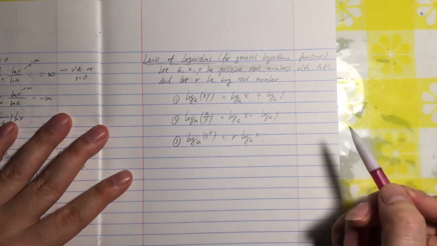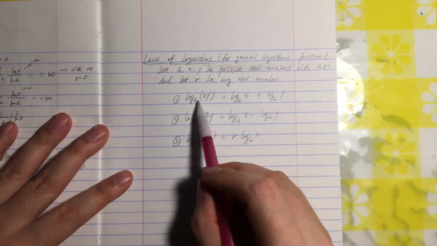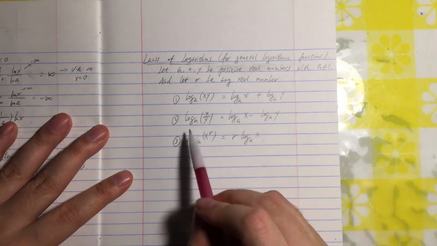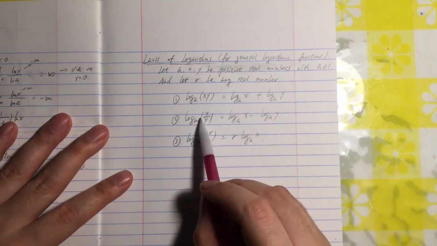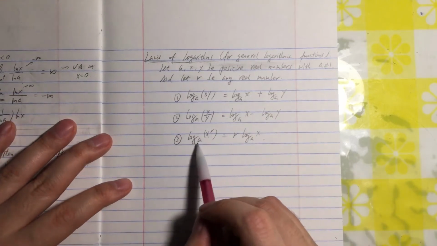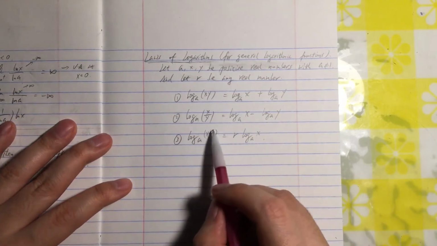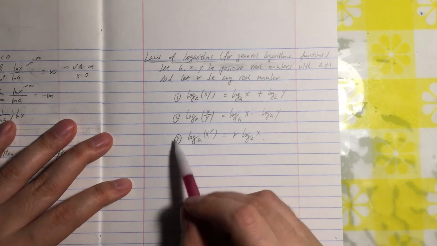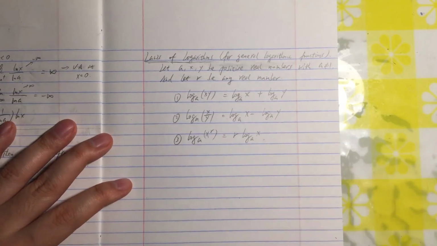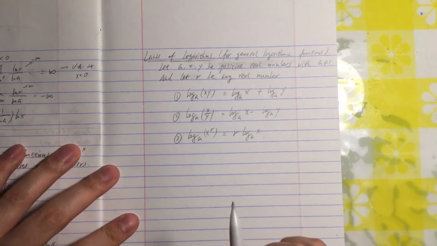So the first law says for log base a, I can convert multiplication to addition. For log base a, I can convert division to subtraction. For log base a of a function, even if there's an exponent, I can always bring the exponent to the front for all real numbers r. Those are the three properties of the laws of logarithms. Let's prove it.